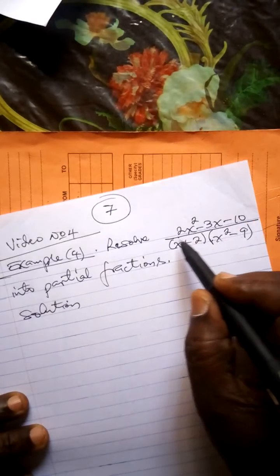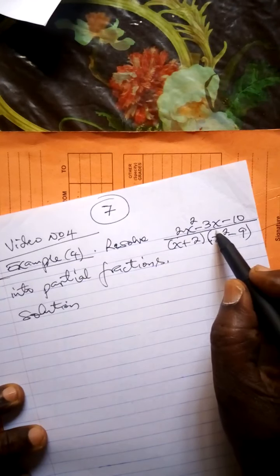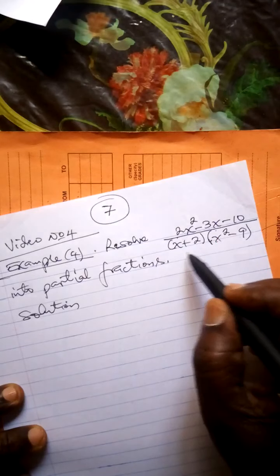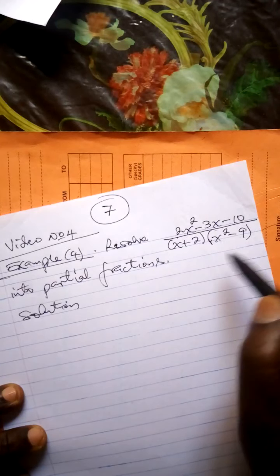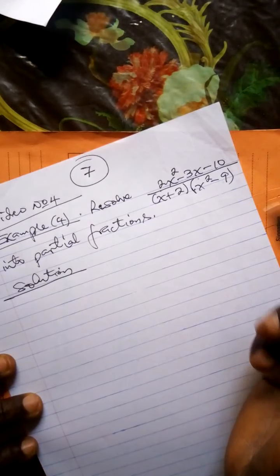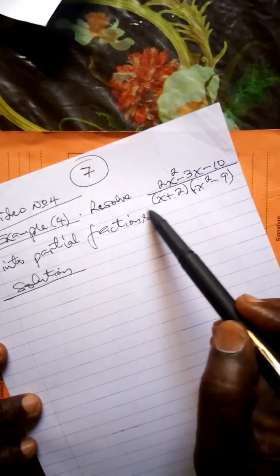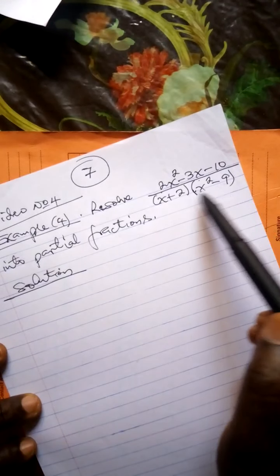Resolve (2x squared minus 3x minus 10) over (x plus 2)(x squared minus 9) into partial fractions. Solution. Here, again, you compare the degree of the numerator with that of the denominator.